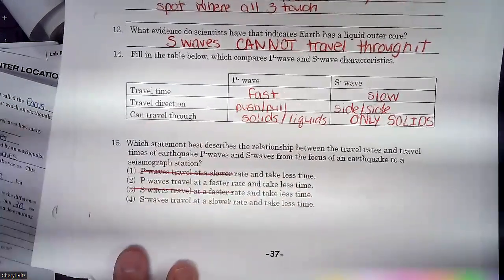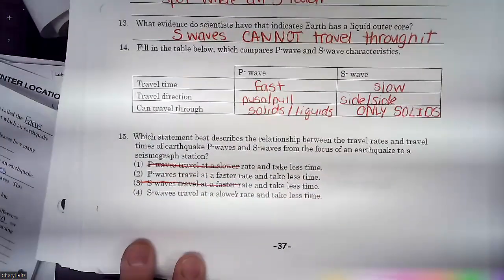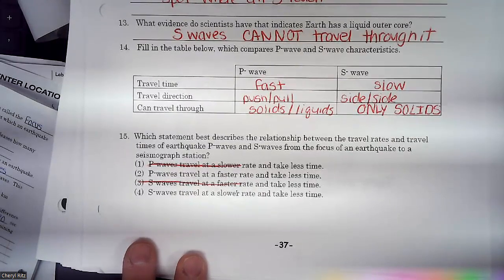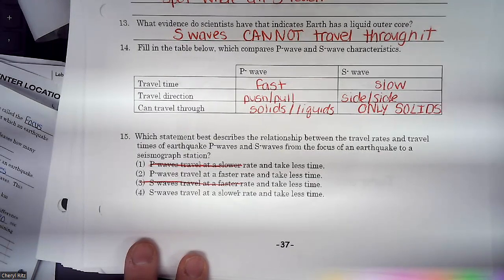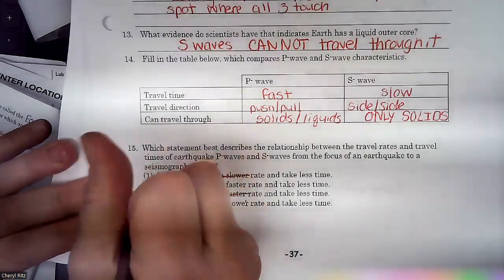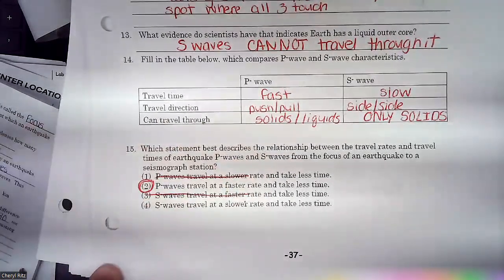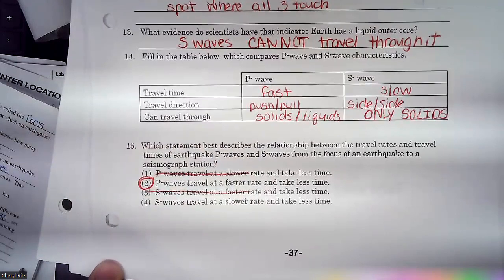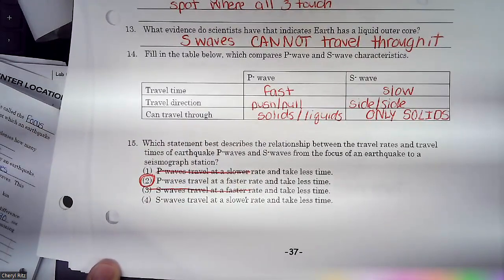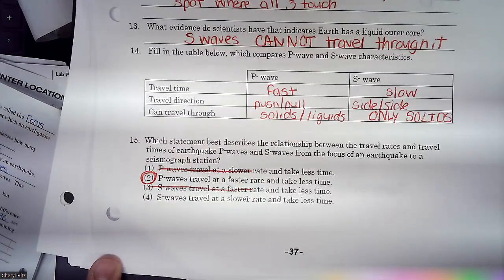No. So we are left with answer 2 or 4. Do P waves travel faster and take less time, or do S waves travel slower and take less time? Because they're traveling faster. When something's traveling faster, the faster person in a race will take less time to get to the finish line than a slower person.